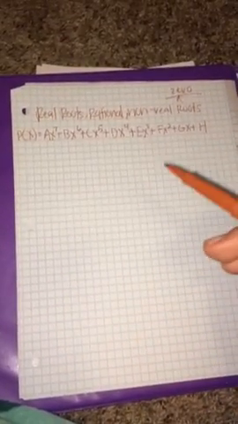So, just in general, the total amount of roots that we can have is 7. We get that from our highest exponent. You know that right off the top of your head. Now, to see the real and the non-real roots, we're going to make a table.